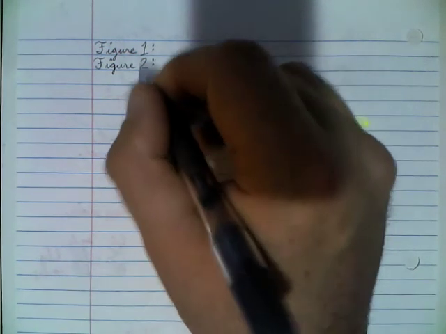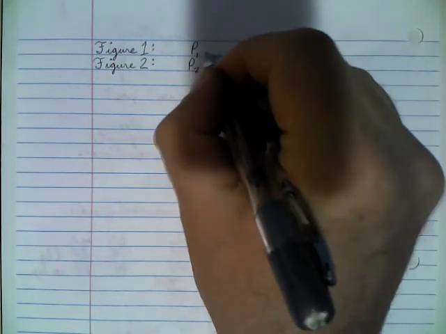If we were to take the perimeter of each of these figures, a perimeter of 1 for figure 1, perimeter of 2 for figure 2, we could put it into a ratio and simplify it to x comma y, which remember is the scale factor.